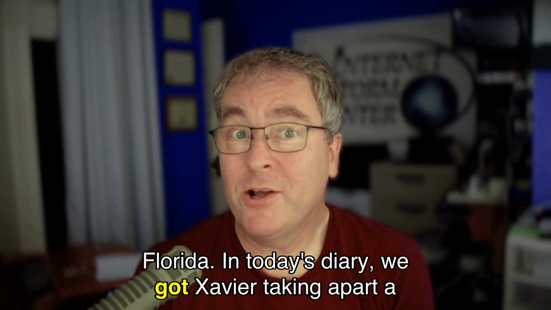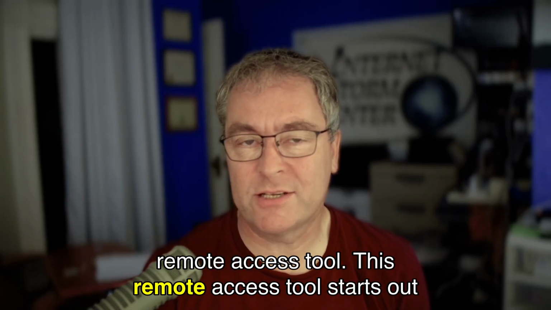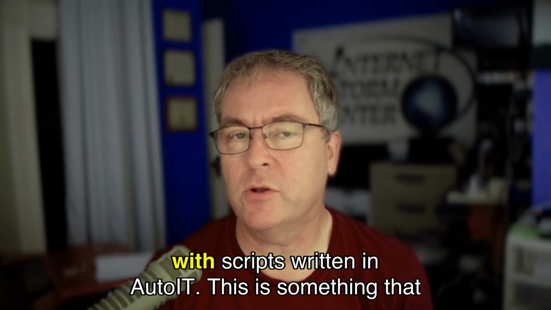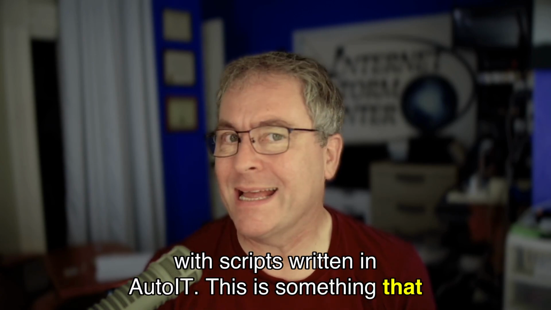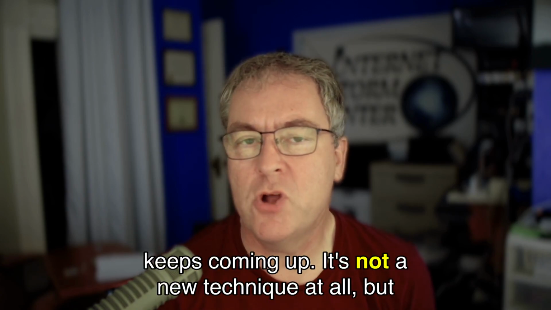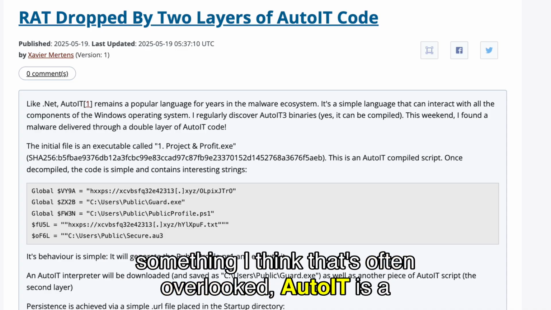In today's diary, we got Xavier taking apart a remote access tool. This remote access tool starts out with scripts written in AutoIT. This is something that keeps coming up. It's not a new technique at all, but something I think that's often overlooked.